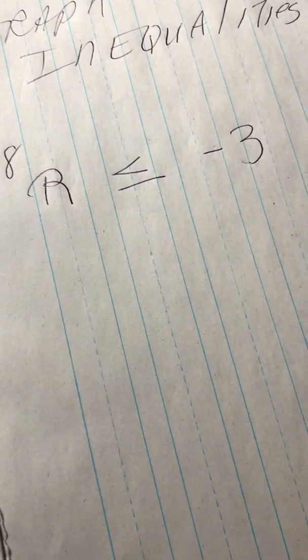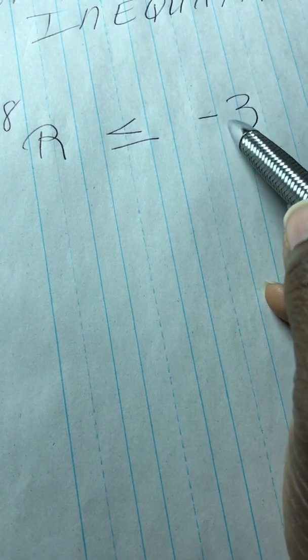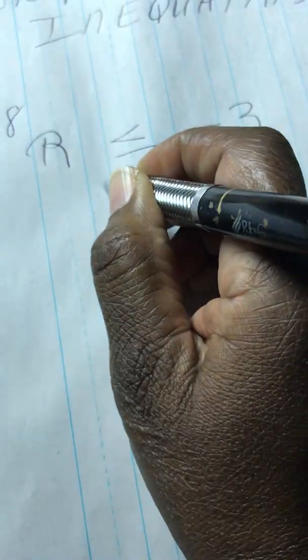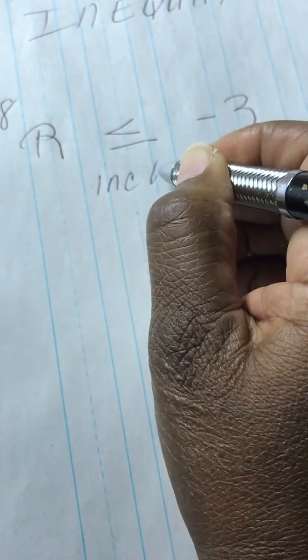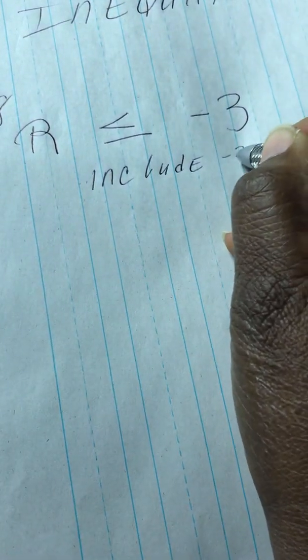That means our starting point on the number line will be at -3, right? You're going to include this -3 because of this equal. This -3 is included. Let's put a note: include -3.